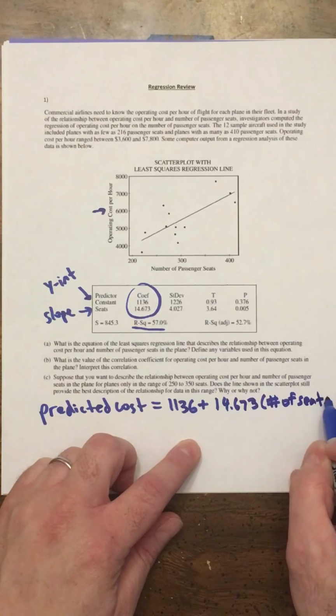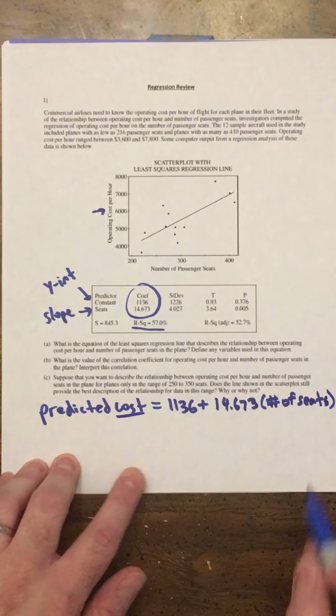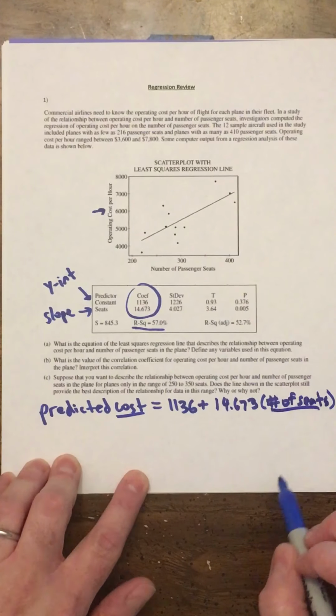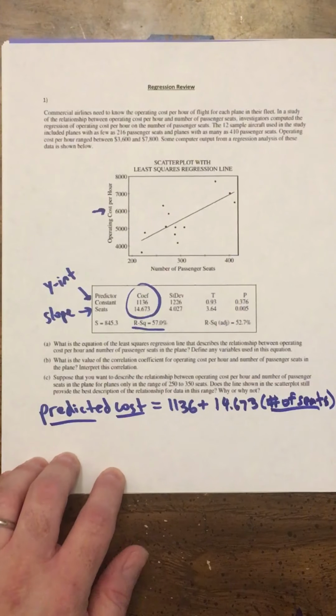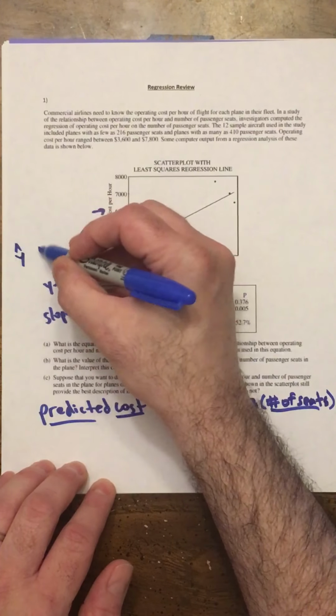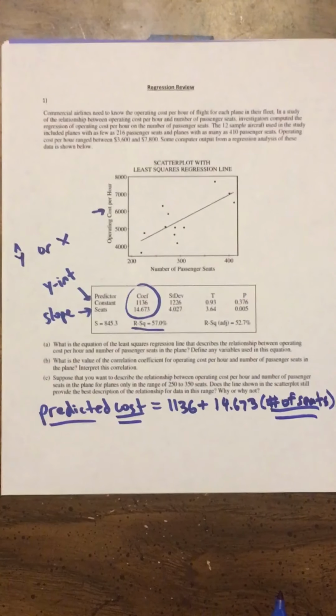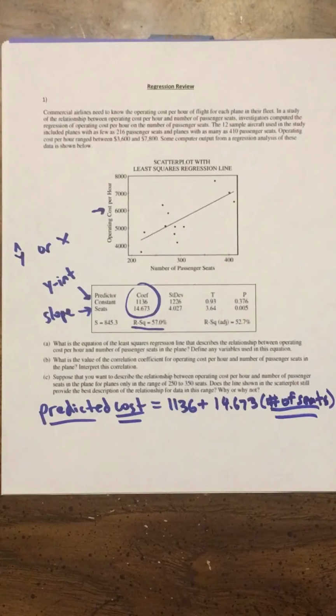So you're not going to use y hat and x. You're going to use cost, or predicted cost, and number of seats, and you should definitely have that word there, predicted cost, okay? Don't write anything with a y hat or an x. Put in the names of the variables, okay? So here's your regression line.